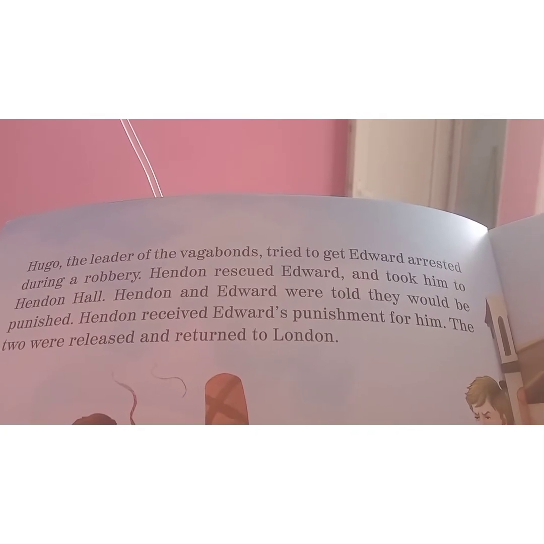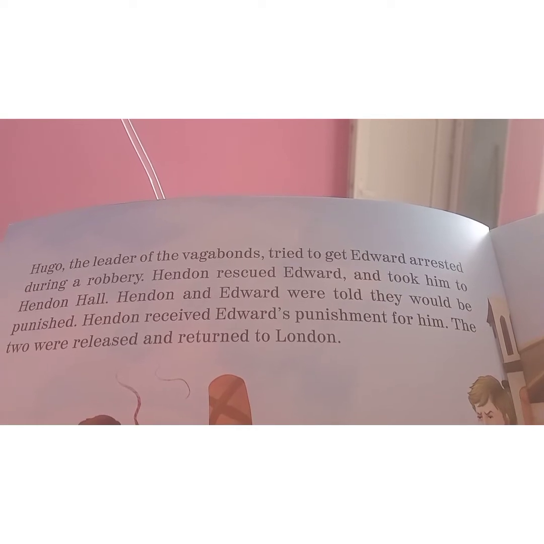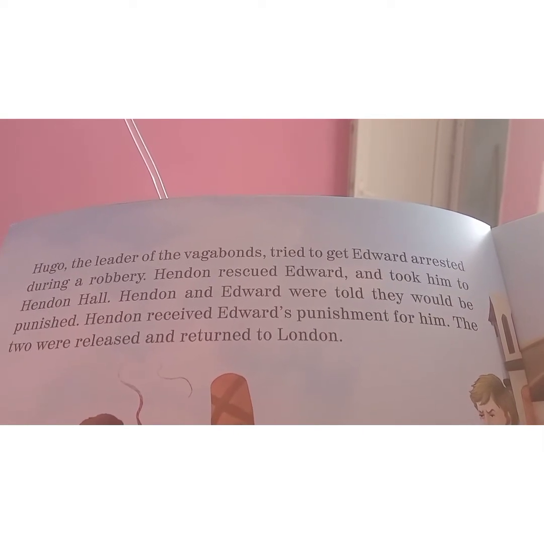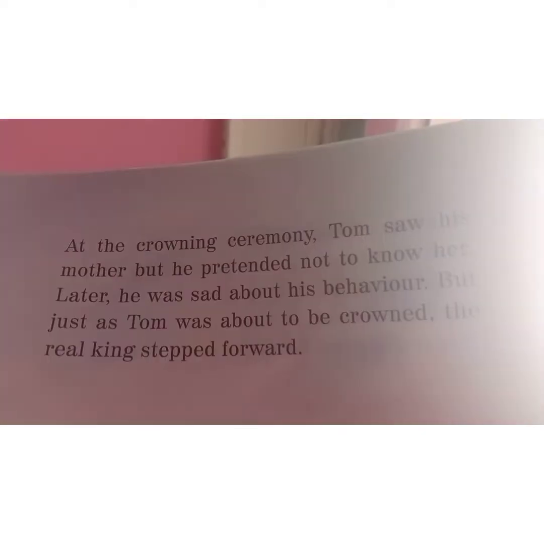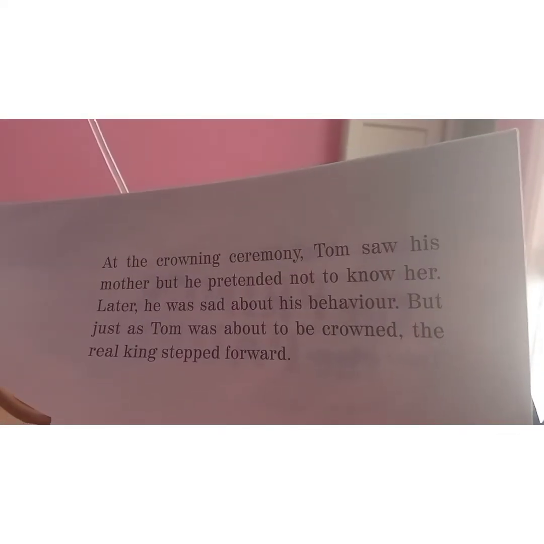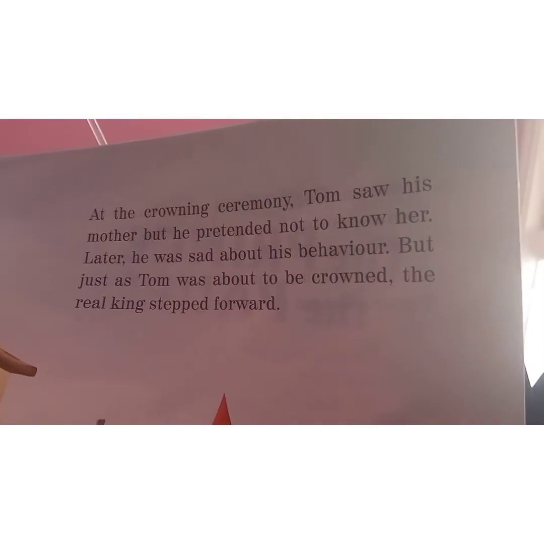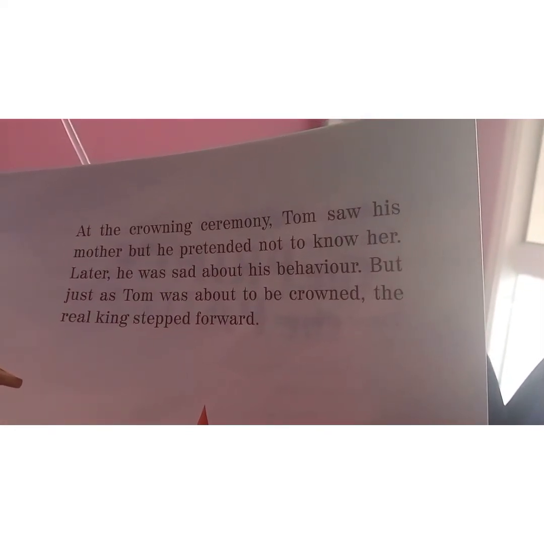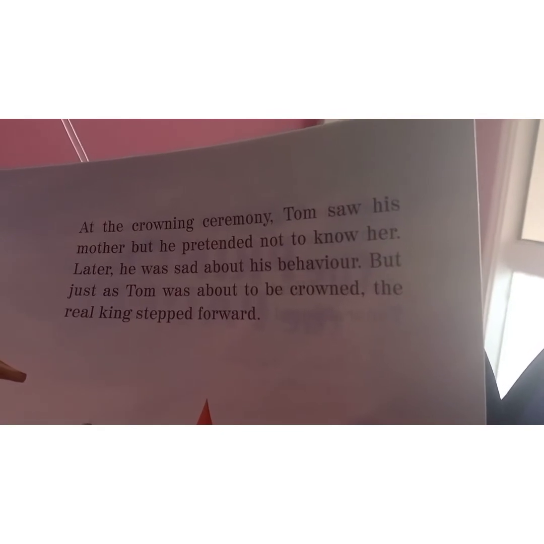Hendon and Edward were told they would be punished. Hendon received Edward's punishment for him. The two were released and returned to London. At the crowning ceremony, Tom saw his mother, but he pretended not to know her. Later he was sad about his behavior. But just as Tom was about to become crowned, the real king stepped forward.